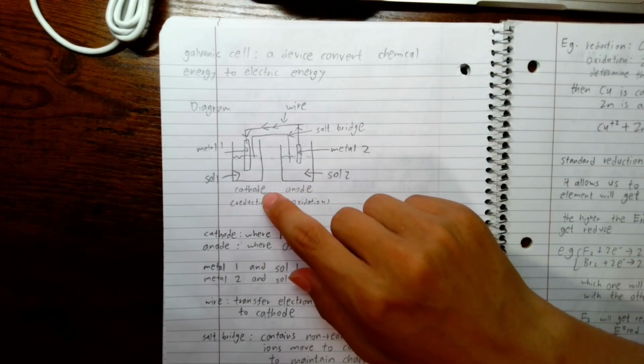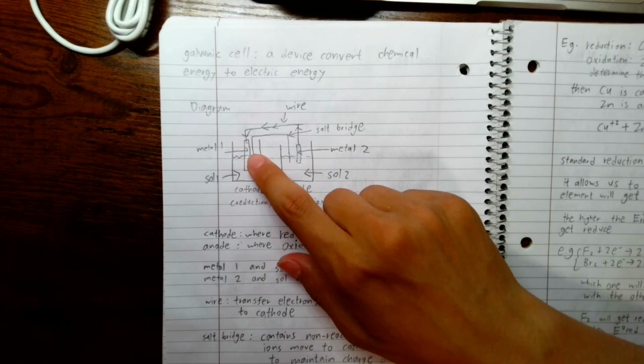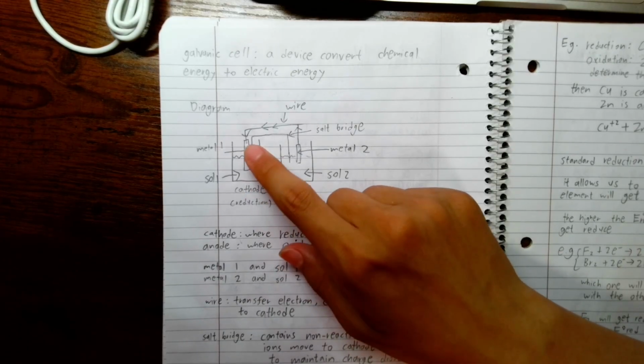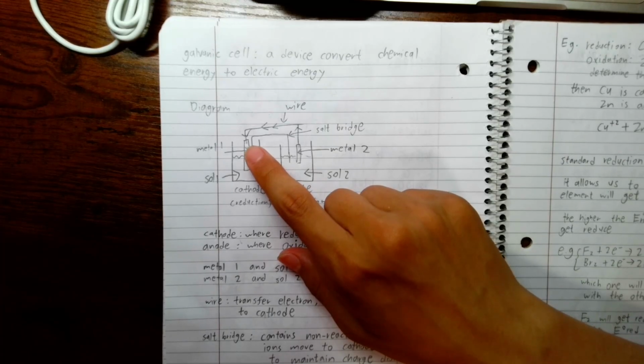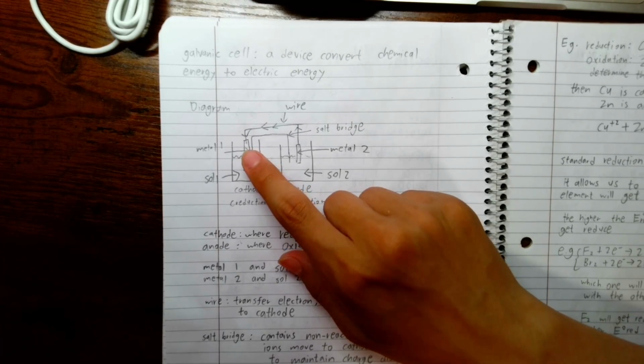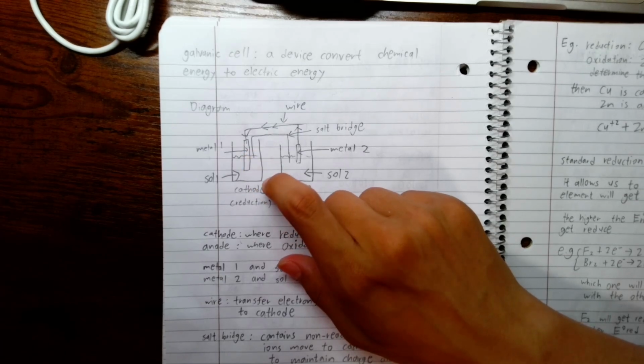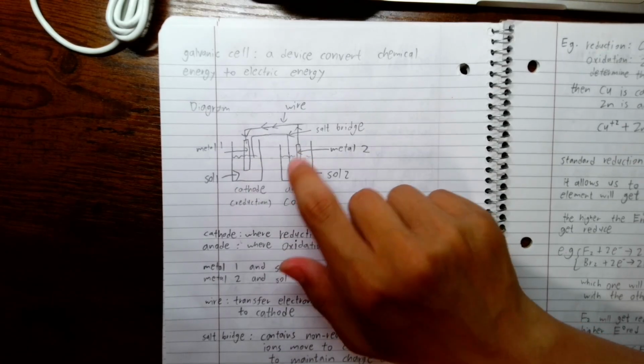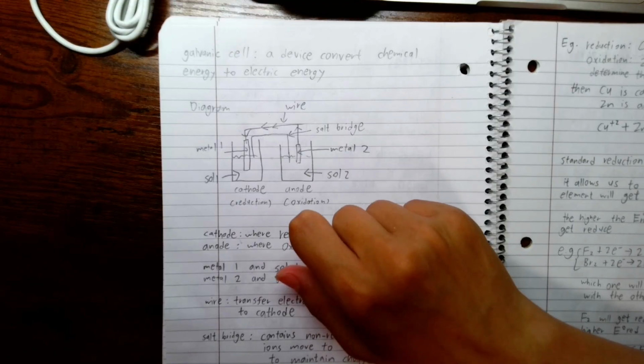For each half, there is a metal and there's a solution. The metal is sometimes called the electrode, in case the question asks, what is the electrode of such and such? Then you know it's referring to the metals attached at each cell, okay?